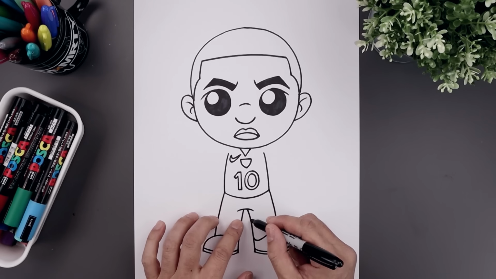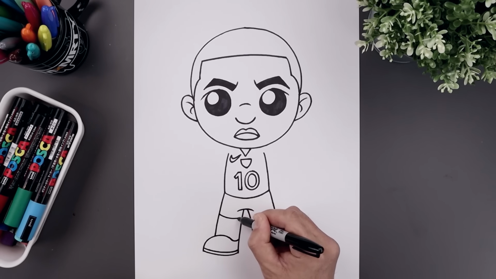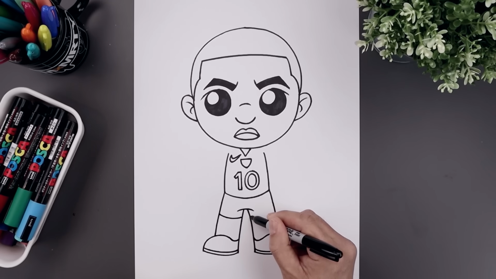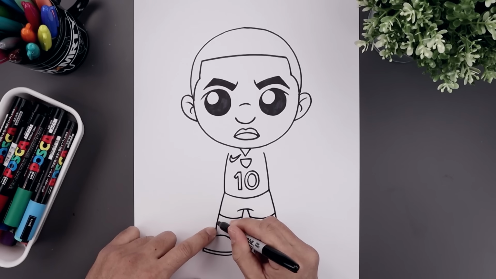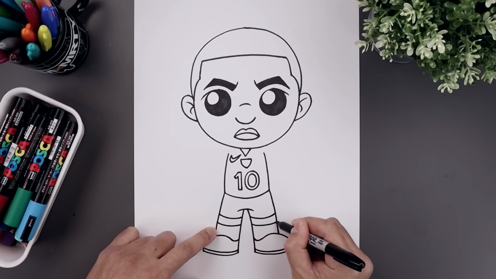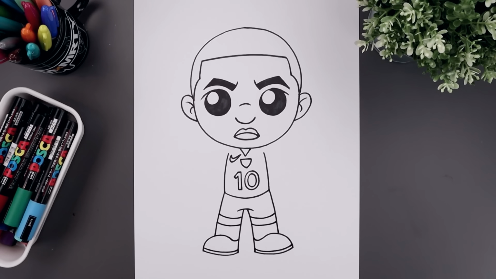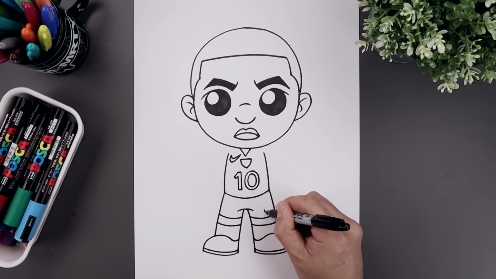Now we're going to go back up to the top and draw the bottom edge of the shorts. Starting on the left, curve this down and in, and we'll line that up on the right. Let's leave a gap and draw that same curve for the top edge of the socks. Now add that same swoosh on the bottom right. Coming down and then angle this up and draw in the bottom.